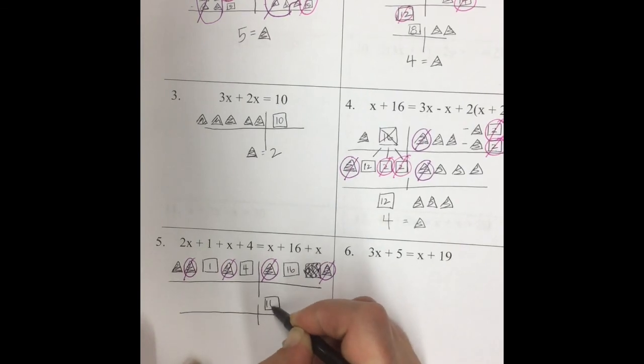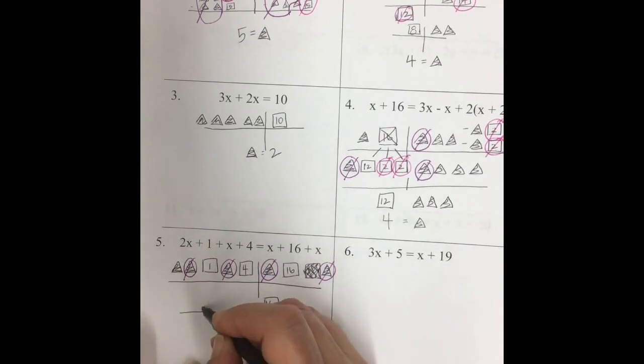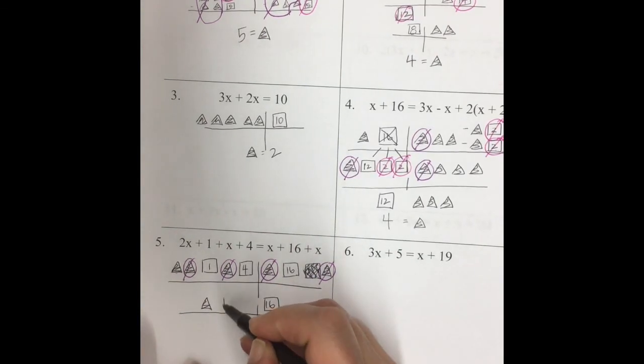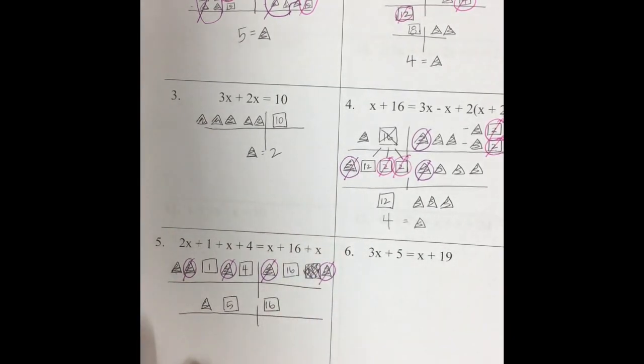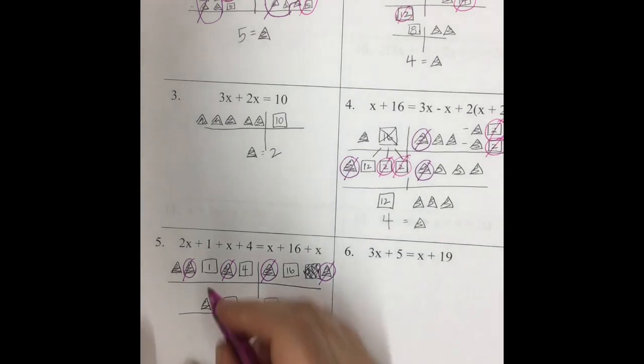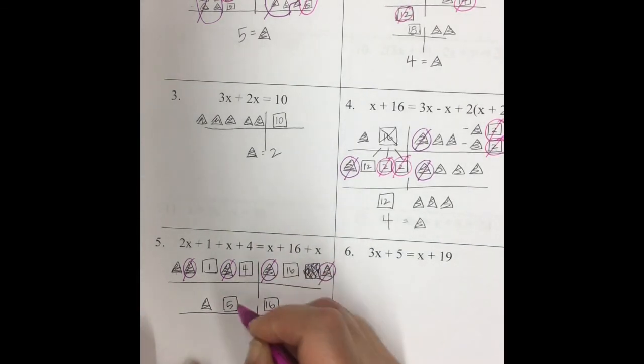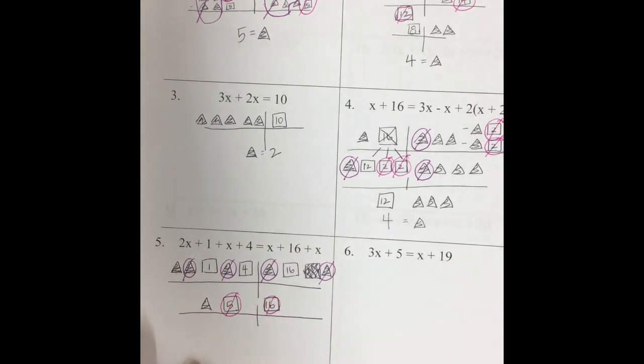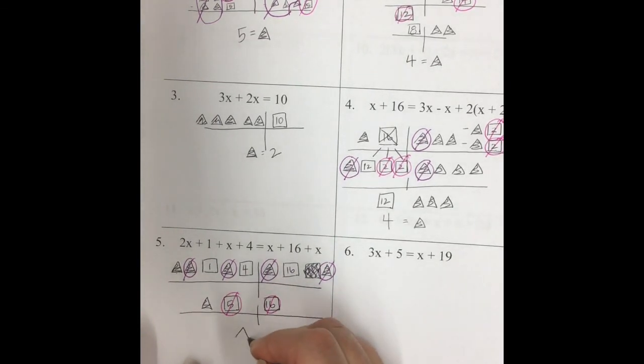I have 16 over here, and I have a shaded triangle, and a total of 5 over here. So I think I'm going to, I know I can take 5 off each side. I've got more than enough over here. I'm going to take 5 away from 16, which means my triangle is 11.